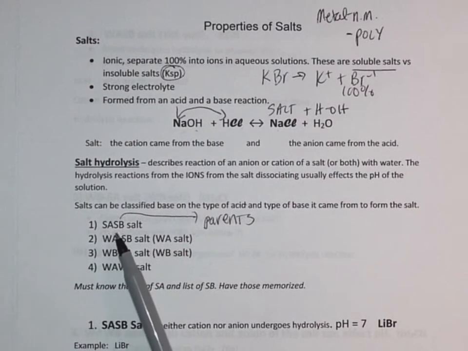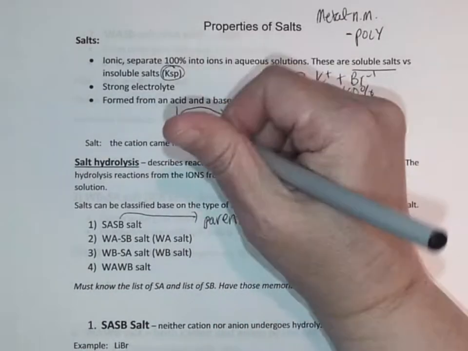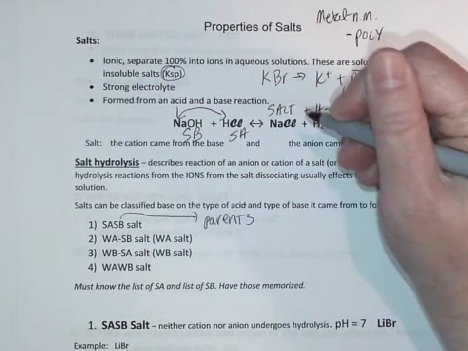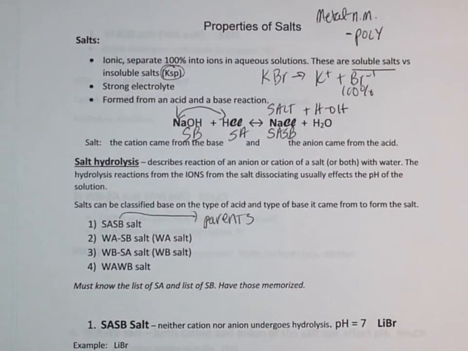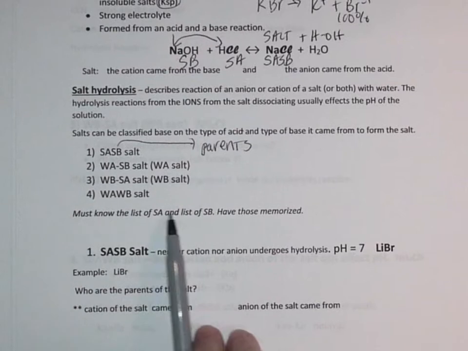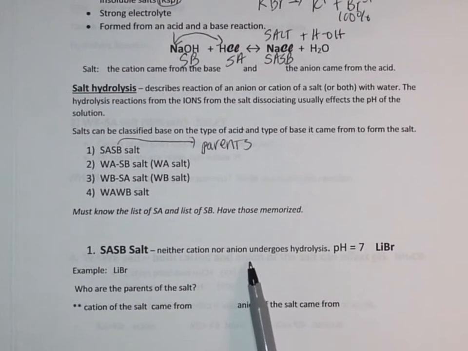Did they come from a strong acid and a strong base? Did they come from a weak acid but a strong base? So in this one, this is a strong base and a strong acid. This salt then is an SASB or SBSA, means the same thing. That's the type of salt that this is. It's a strong acid, strong base salt because its parents were both a strong acid and a strong base. All right, in order to do this, you have to know those lists of the strong acids and the list of the strong bases. Let's take an example of how a SASB salt can impact the pH.